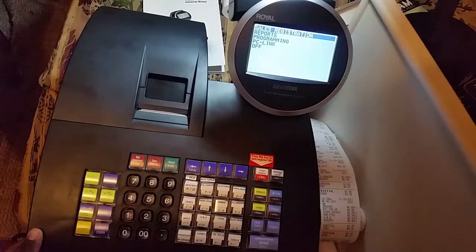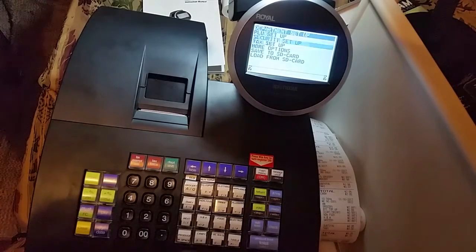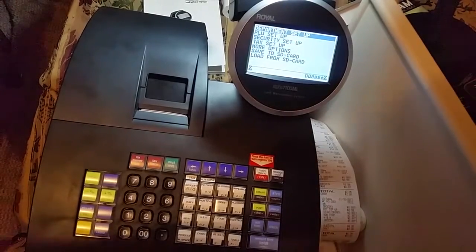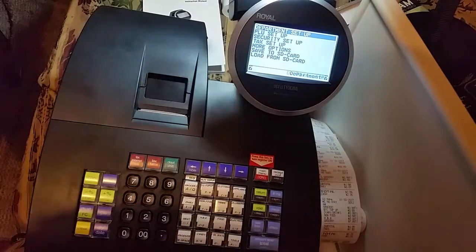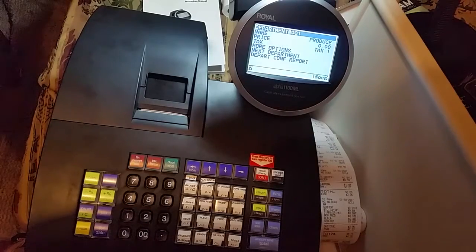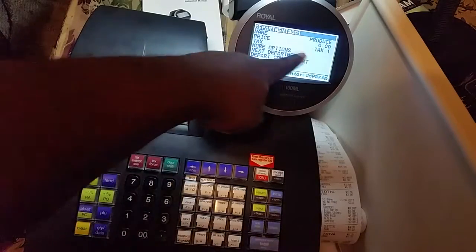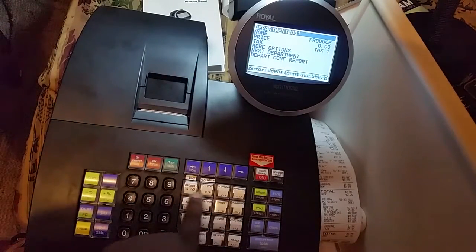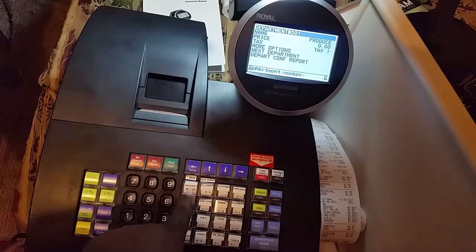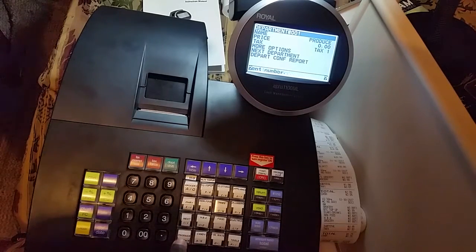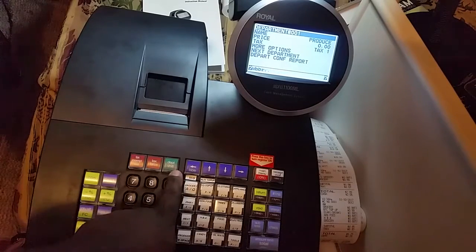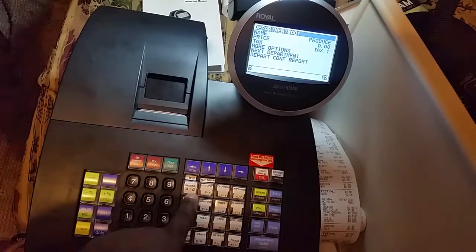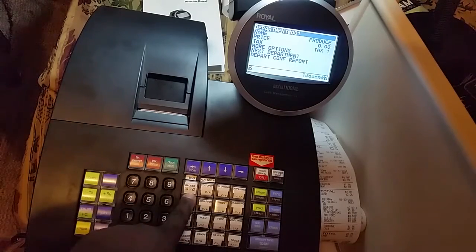Alright, this is the programming option. Programming here is where you would enter your department setup. Currently it's already set up, but once you hit the department, you select name and enter your name. If you notice there are two letters. The first letter would be the main button, and to get to the slash letter that follows, you hit department shift and we'll get to that letter.